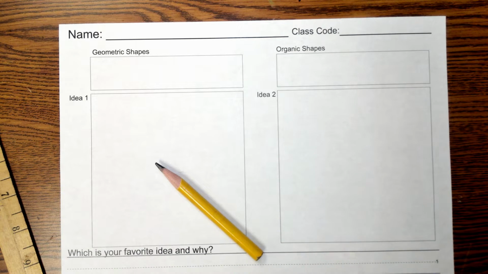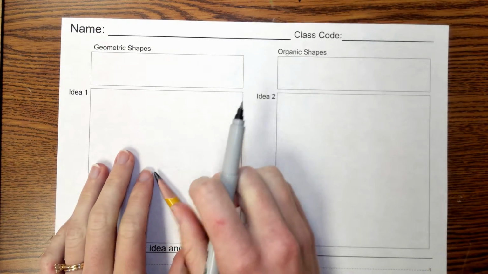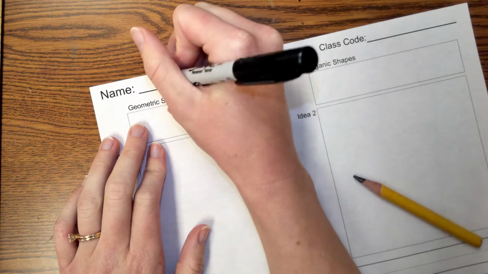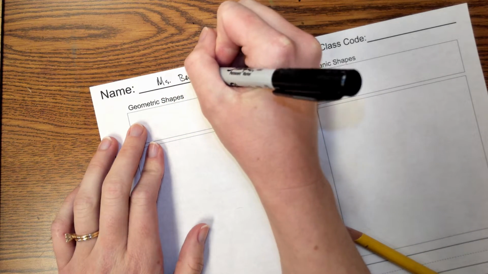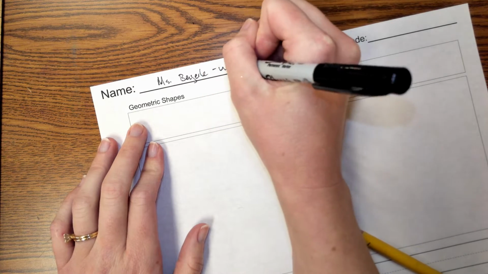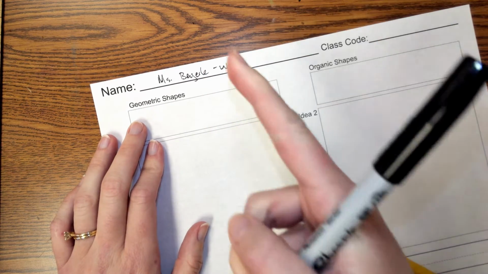Today, we'll plan out two different ideas for our stained glass inspired artworks, and we're going to practice some of the same techniques we'll use in that final artwork as well. Of course, at the top of your paper, you'll want to write your name as well as your class code. You will do all of these steps in pencil. I'm using a marker so that it shows up on the camera up here.